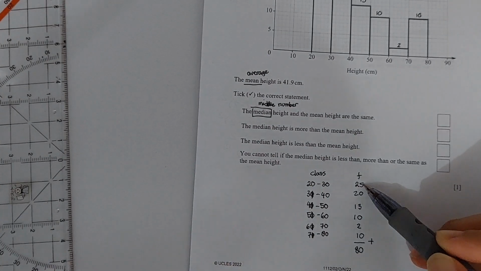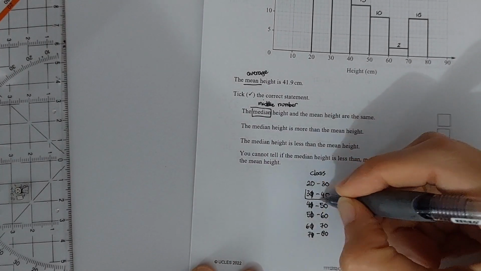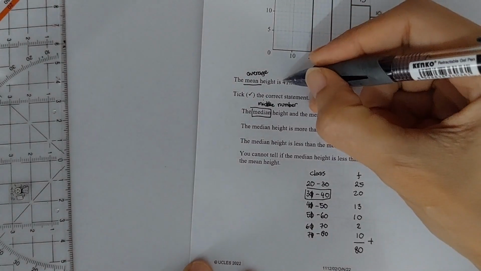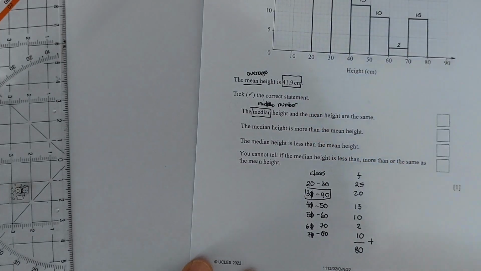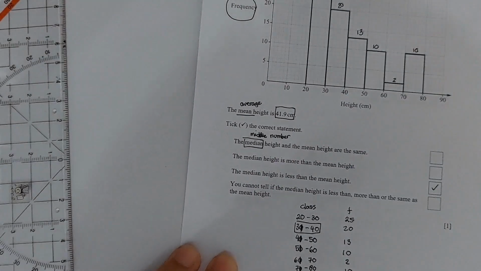Okay, that one is the first 25 plants, and then after that, to get 40, I need to have 15 more plants, which will be in this region, where the value of the height for the plants will be around 31 to 40, which is actually less than the mean, the average. So that's why the correct one will be this one. Okay, we're done with this one. We go to the next one.